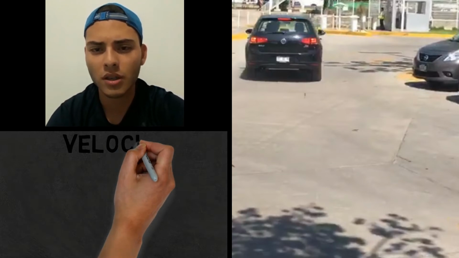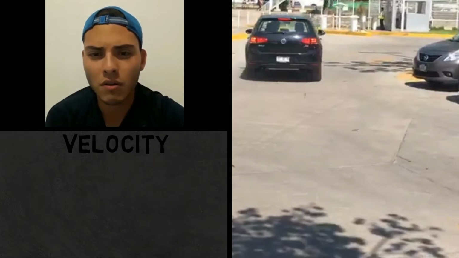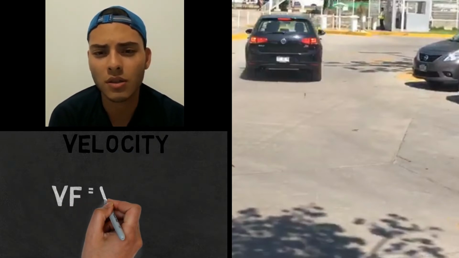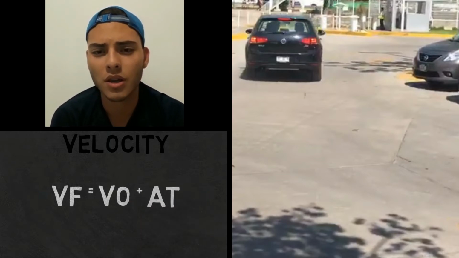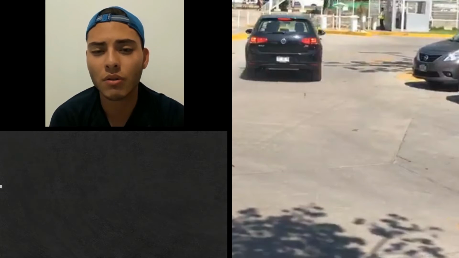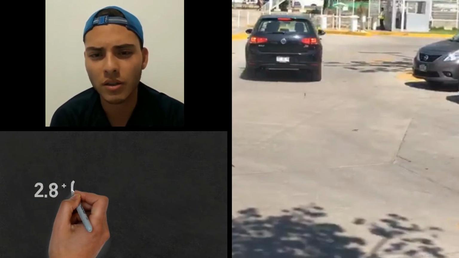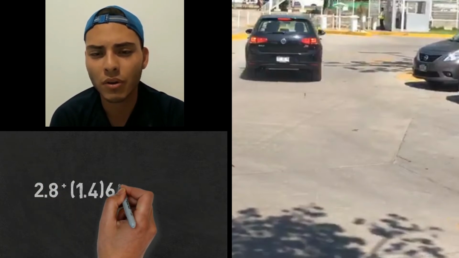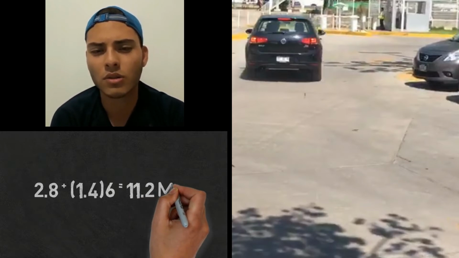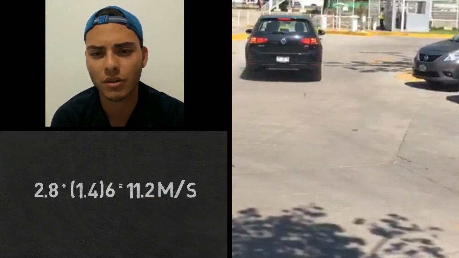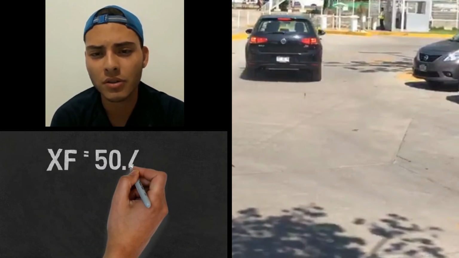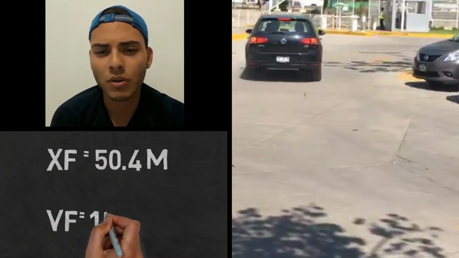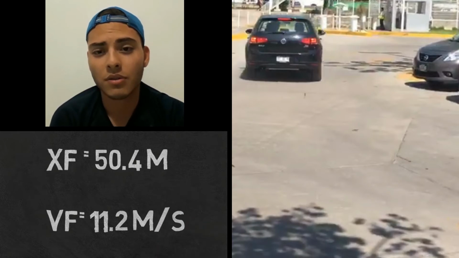Then for the velocity, we apply the next formula. Final velocity is equal to initial velocity plus acceleration multiplying time. Then we substitute, so final velocity is equal to 2.8 plus 1.4 multiplying 6, that is equal to 11.2 meters per second. So the car is at 50.4 meters with a velocity of 11.2 meters per second after 6 seconds.